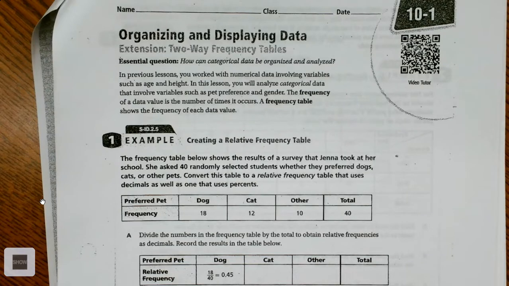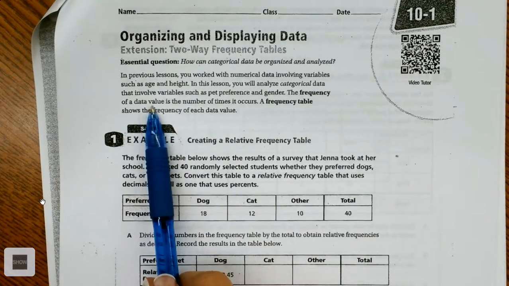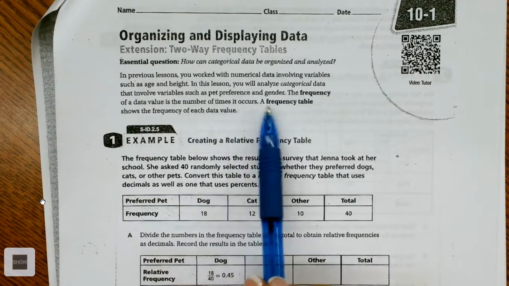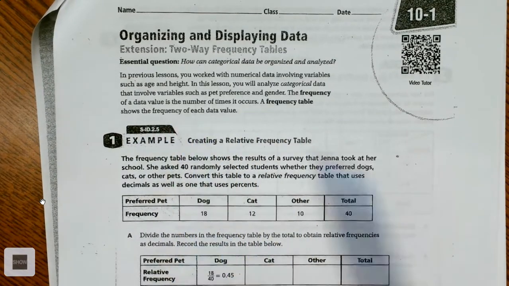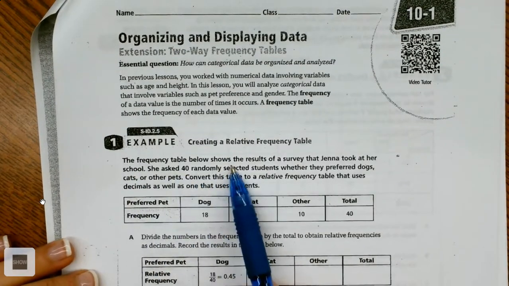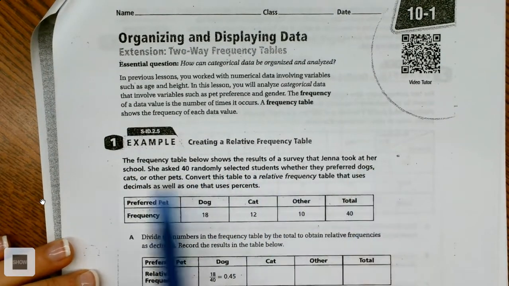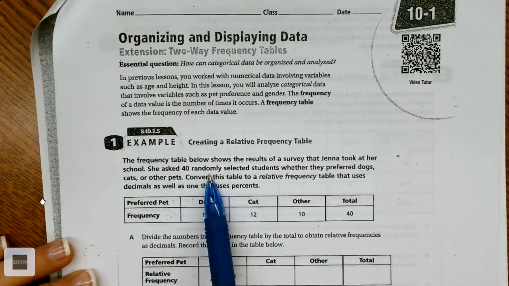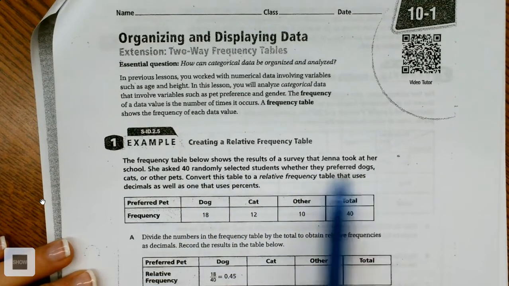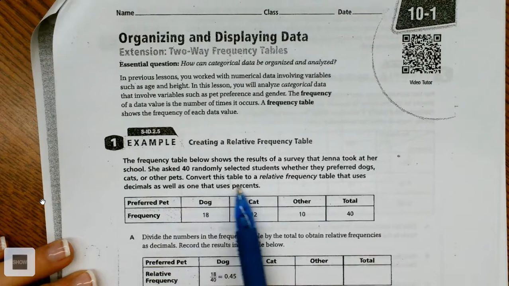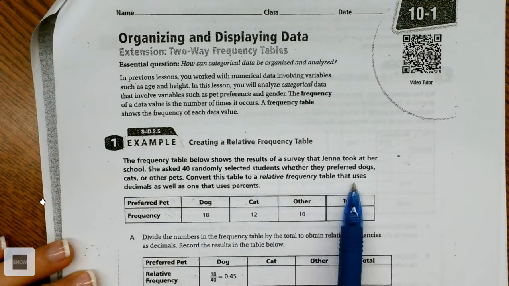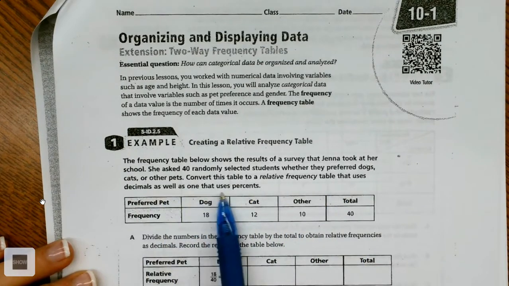The frequency of a data value is the number of times it occurs. The frequency table shows the frequency of each data value. So the frequency table shows the result of the survey that Jenna took at her school. She asked 40 randomly selected students whether they preferred dogs, cats, or other pets. Convert this table to a relative frequency table that uses decimals as well as the one that uses percents.